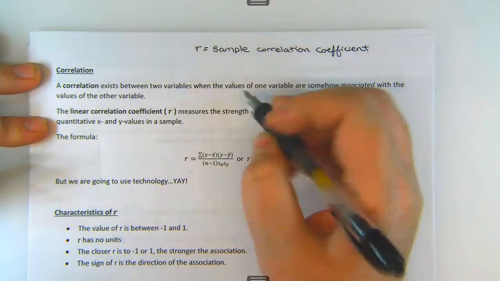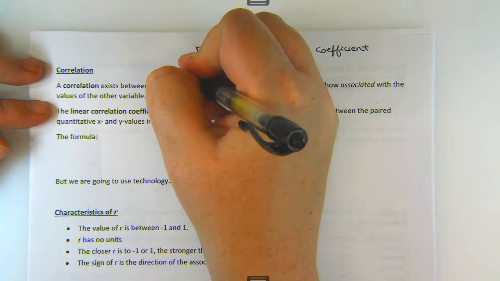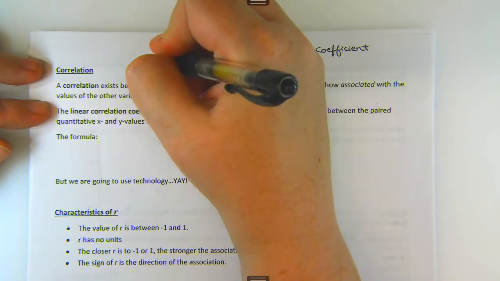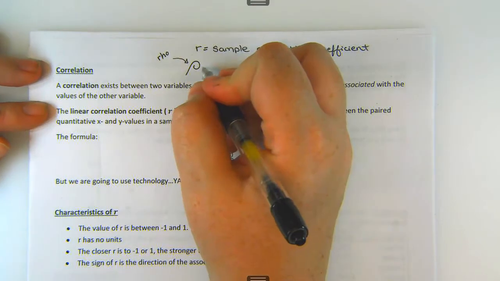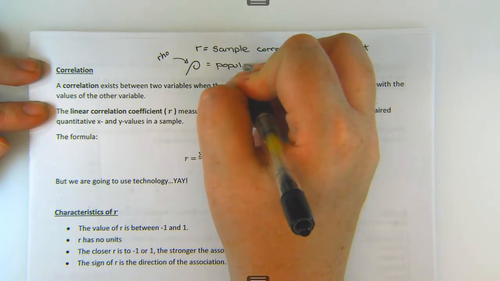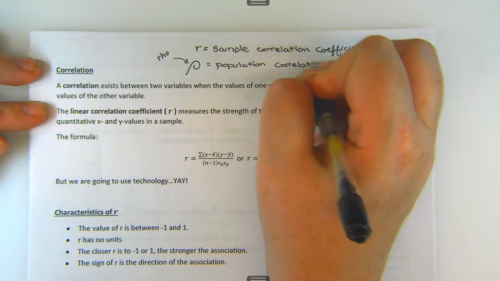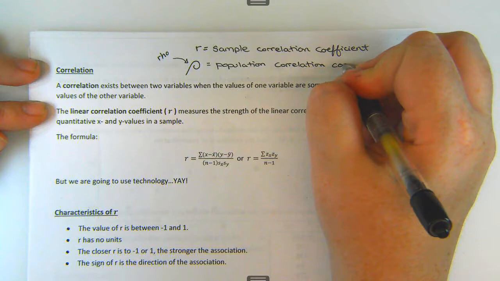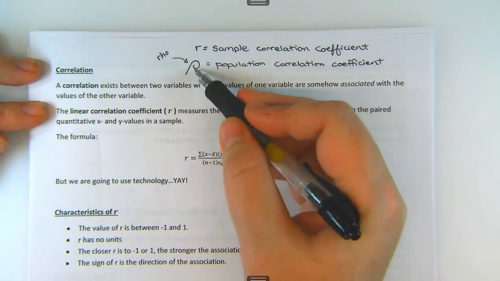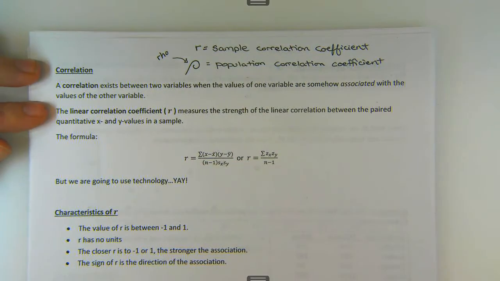And if we had population data and we were finding this linear correlation coefficient, the symbol that we use is the Greek symbol rho. It's kind of like a curvy P. But rho, this would be our population correlation coefficient. But as always, we'll typically have sample data that we're looking at. However, those two symbols do work together to represent the same thing. It just depends on what type of data you're working with.